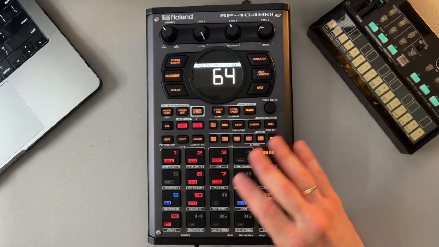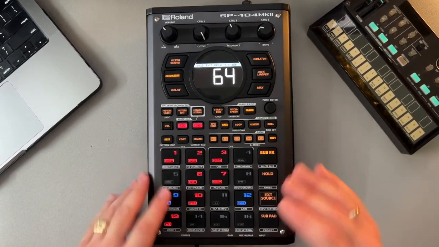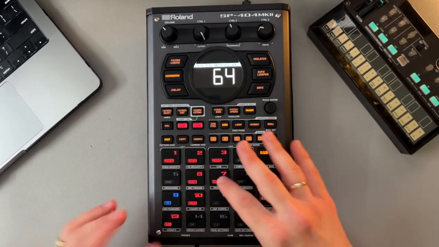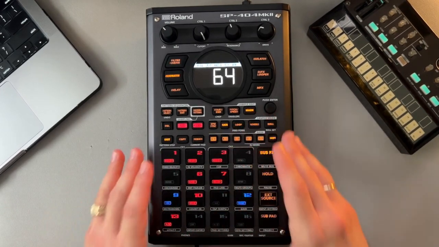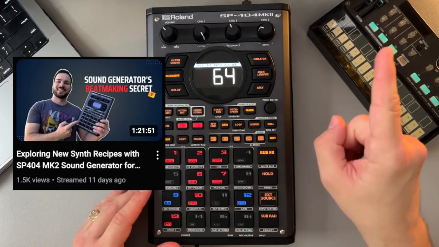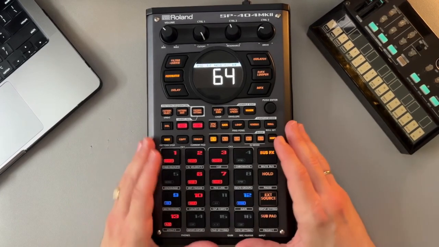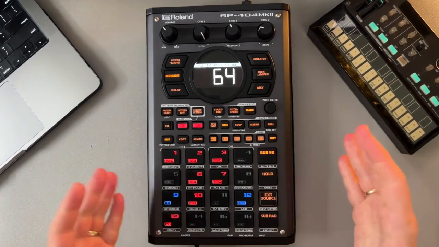And if you want to check out a full tutorial on merge sample and also get some synth recipes for making some really powerful lush synths like this on the SP404 using just the internal sound generator, I have a full tutorial right here that will show you all of that. I don't want to spend too much time on that here, but you can make your sounds and do all of that. And then you've got sounds that you've built.